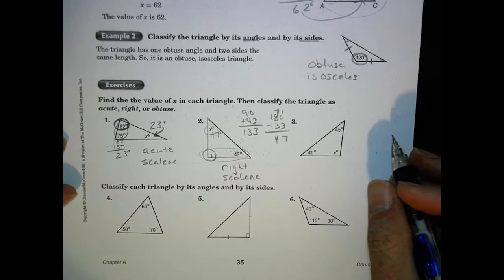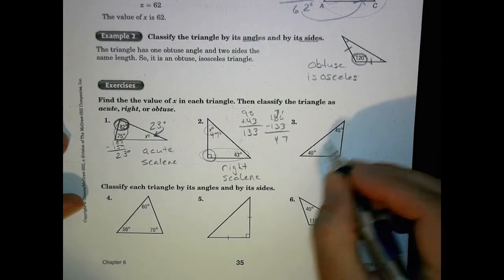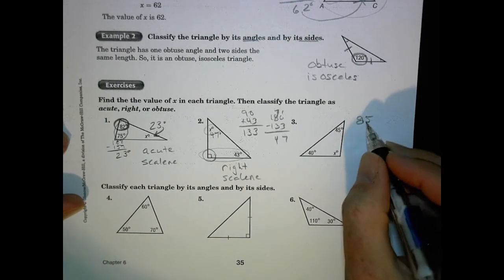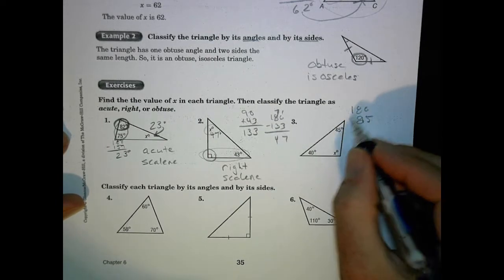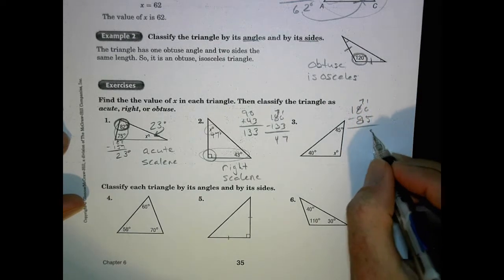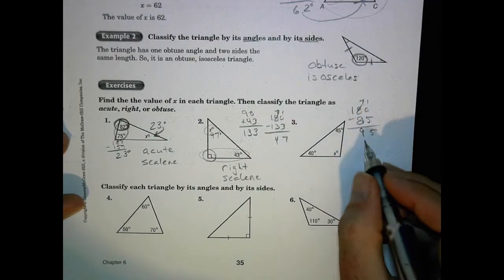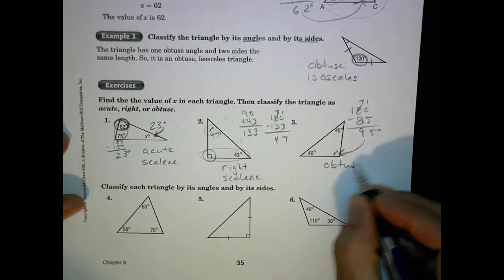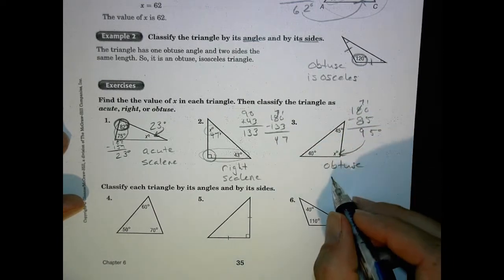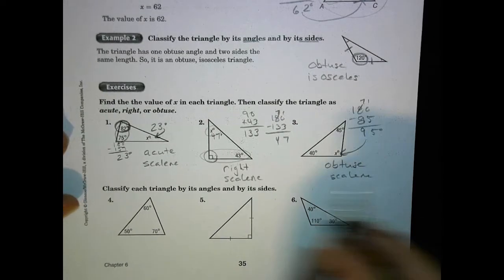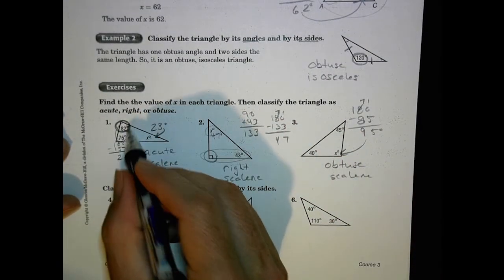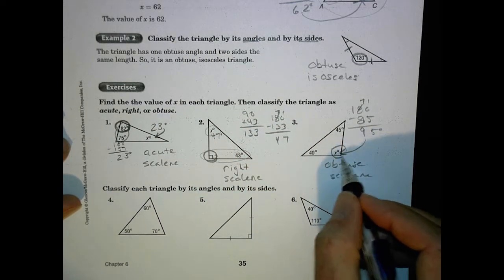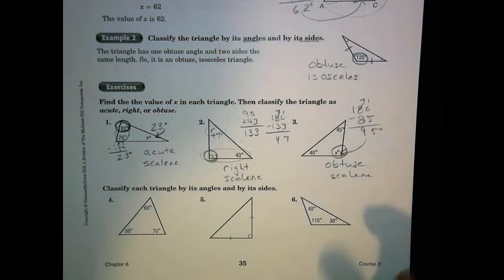All right, and the next one here, 40 and 45, which means I have 85 in total. Sorry about that. Now we're going to subtract that from 180. And then we're left with 95 degrees right there. Now that's greater than 90, so this is going to be an obtuse triangle, and again, probably scalene based upon what I see. So we have an acute one because it's 82, we have a right triangle because it's 90, and we have an obtuse one because it's 95 degrees.